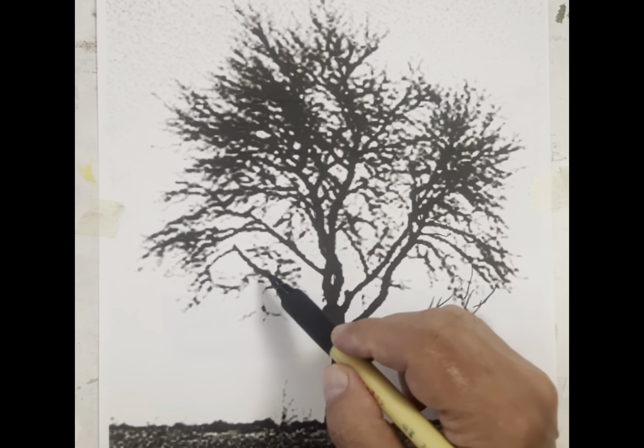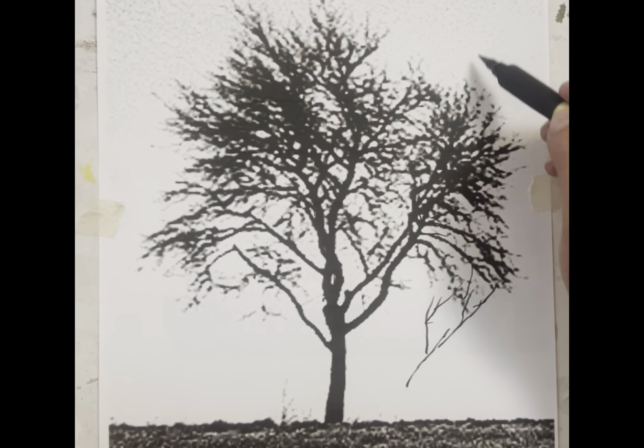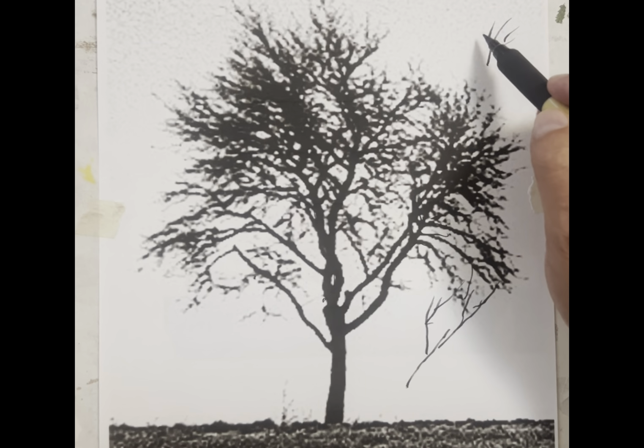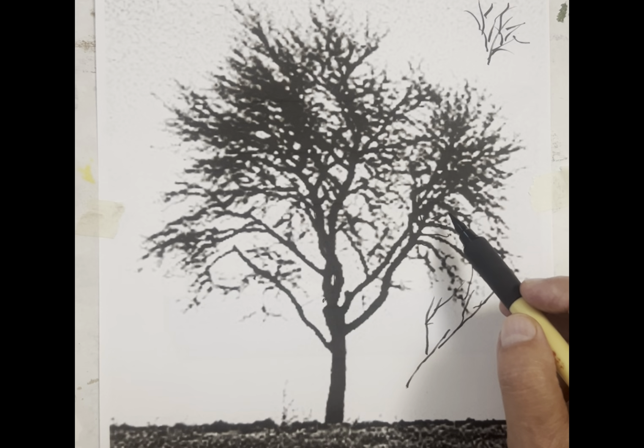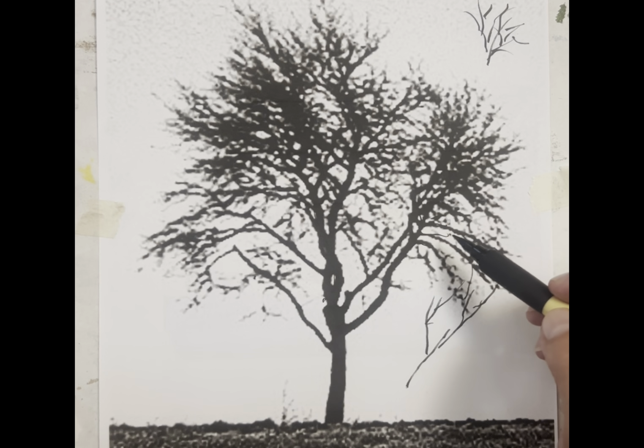Now, once we get up here, you've got a whole bunch of these little Ys going together like this, see? They just go together and they come in clumps. There are various clumps throughout the tree. For instance, look here.